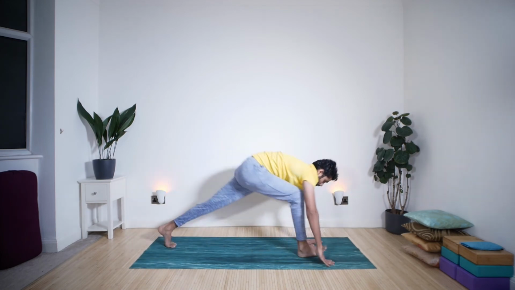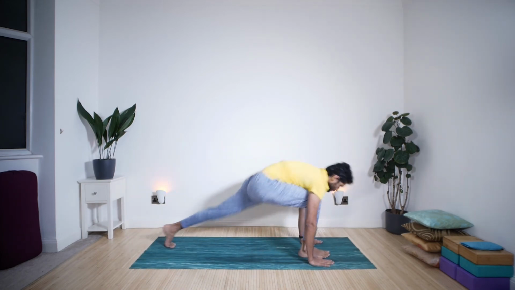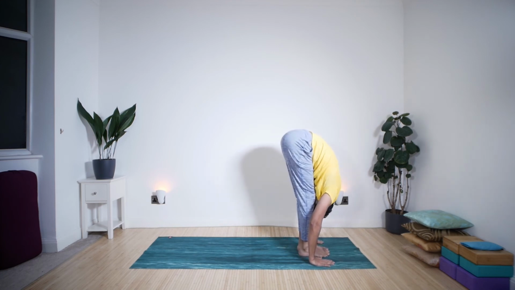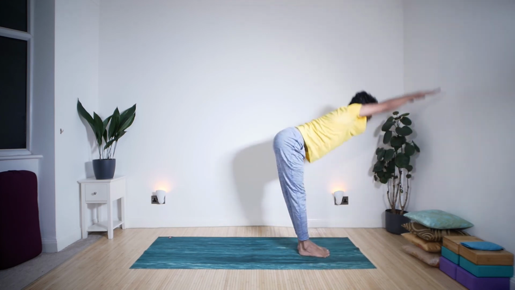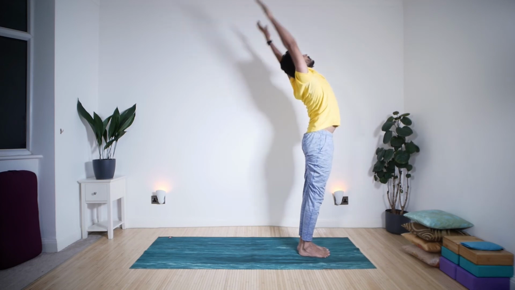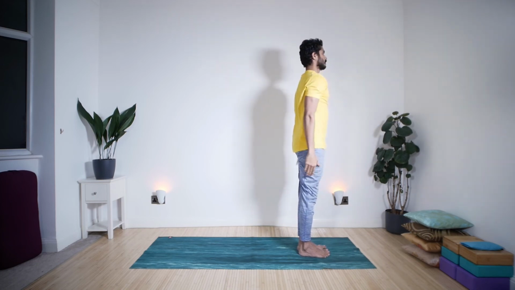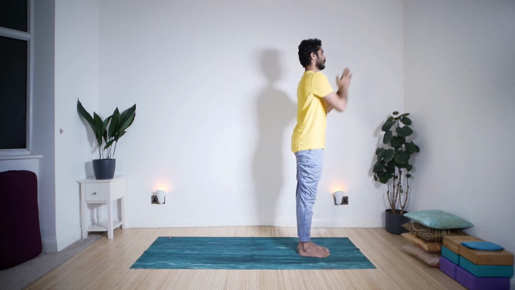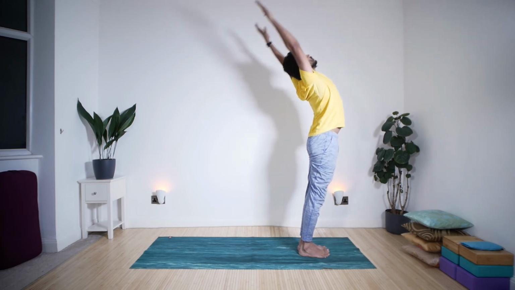Inhale, right leg forward. Exhale, other leg forward. Inhale, stretching the hands forward. Come up with a straight back and arch back. Exhale, release the hands down. Inhale and exhale, hands in prayer position. Inhale, arms up and arch back.